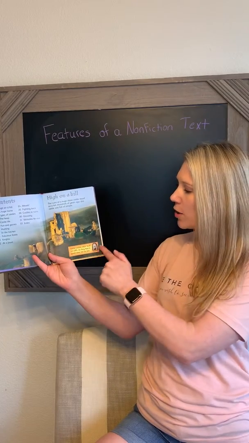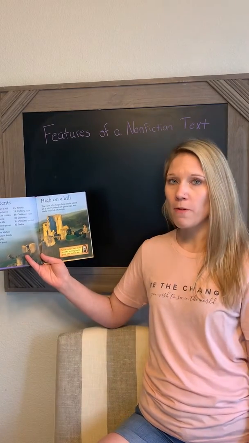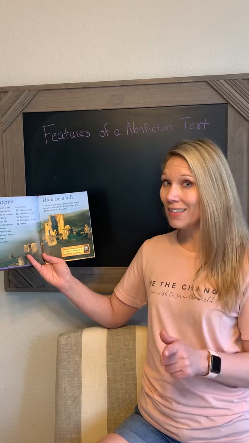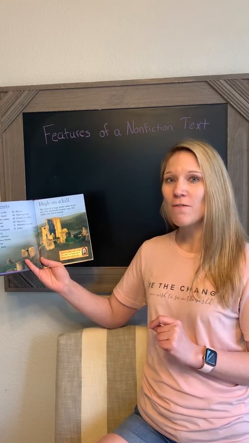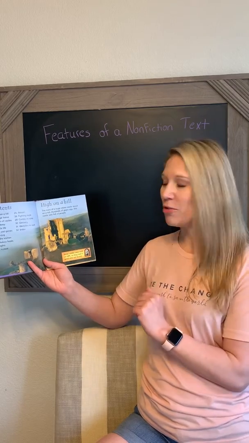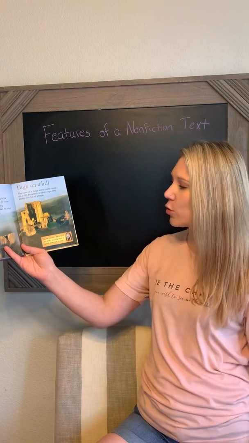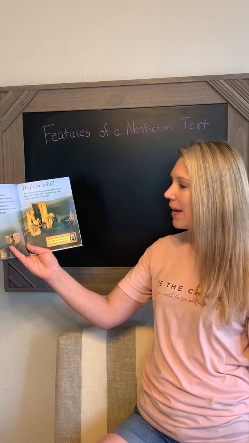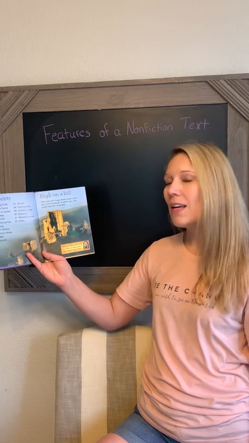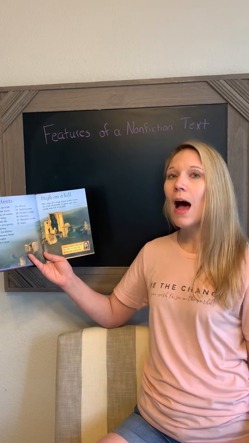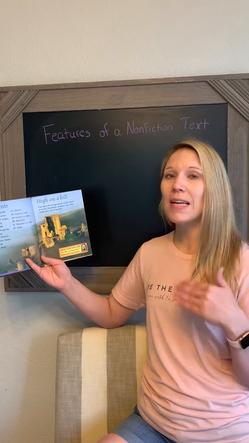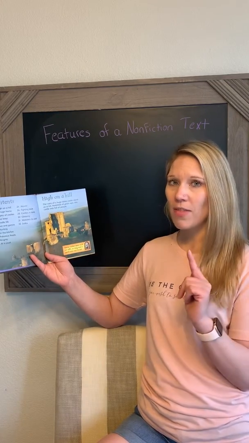This yellow box right here, we've talked about that before. Do you remember what it's called? It's an information box. It gives you extra information about something on that subject. So this says, some castles were built on cliffs, so they had a good view out to sea. Can you make an inference why they would need to be high on a cliff so that they could see out to the sea? Think about that, we'll come back to it.